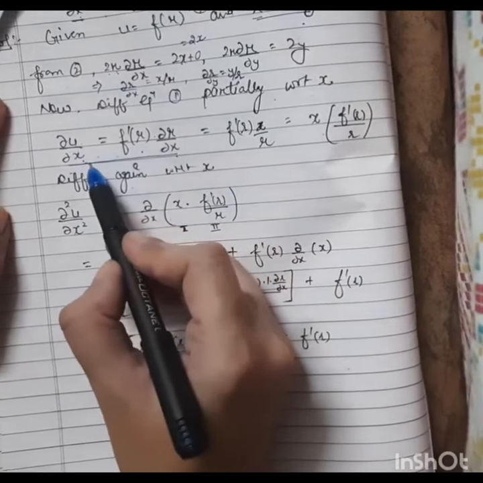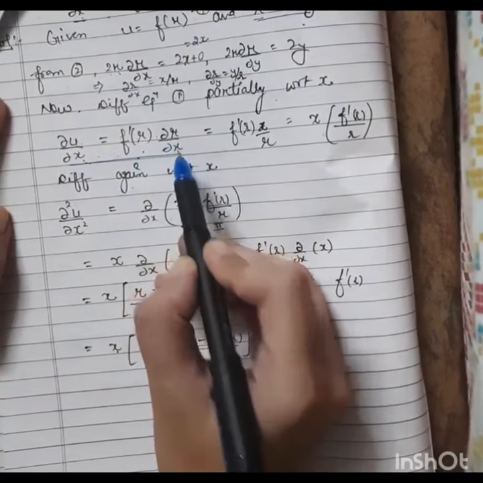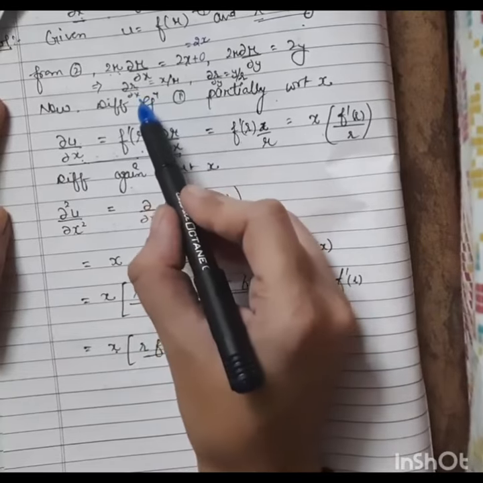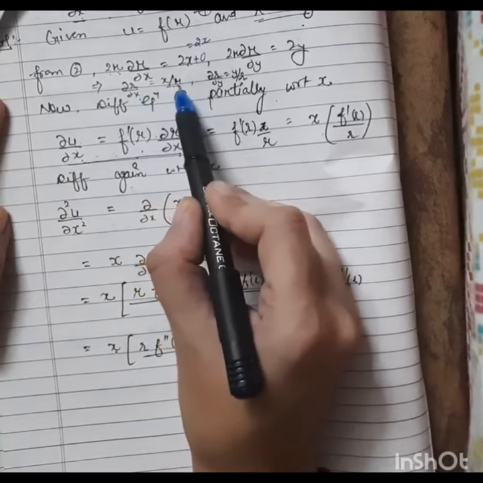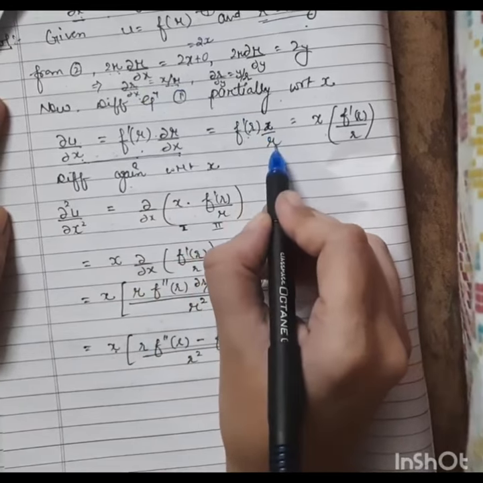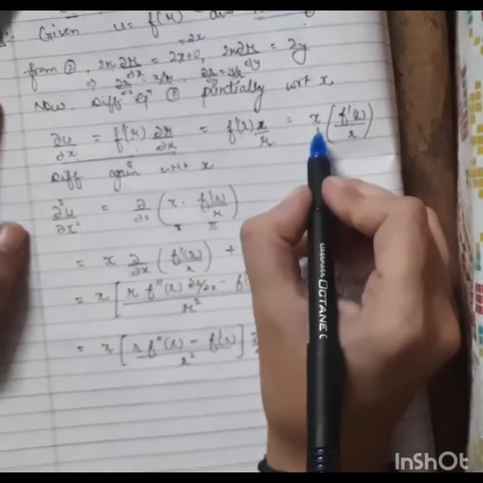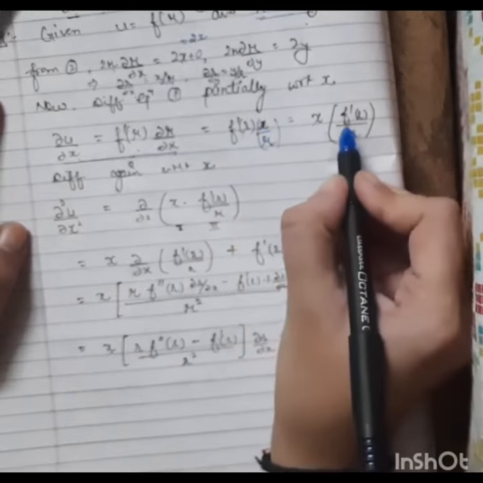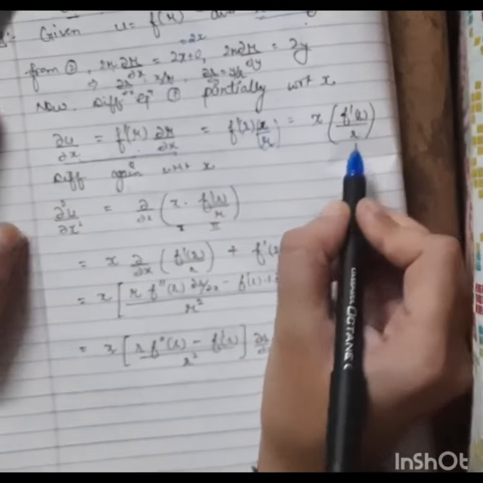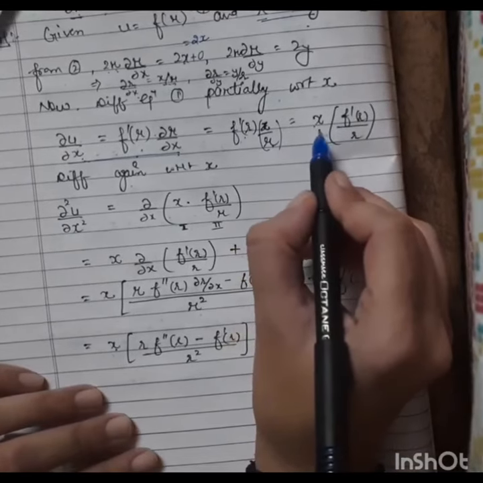So I got curl u by curl x is f dash r, curl r by curl x. Now put the value of curl r by curl x from here, which was x by r. So I put that value here, f dash r into x upon r. Just shifting the brackets, I can write it like x into f dash r upon r. So what I did is just rearrangement of the terms.